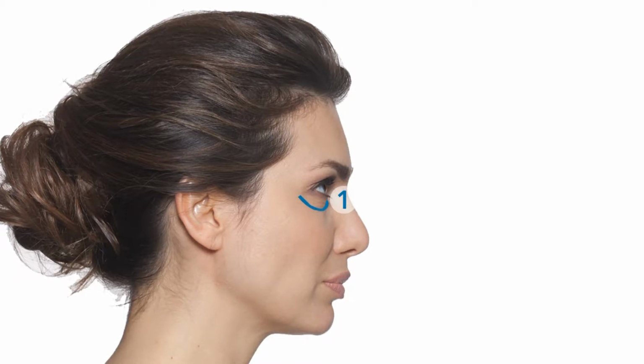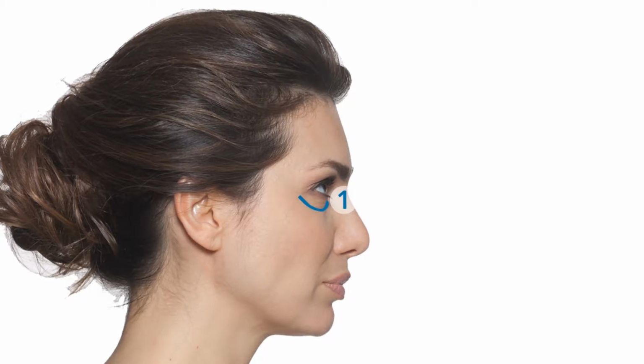If the level of the two rims differs, lower the line of the higher rim to match the level of the lower rim.